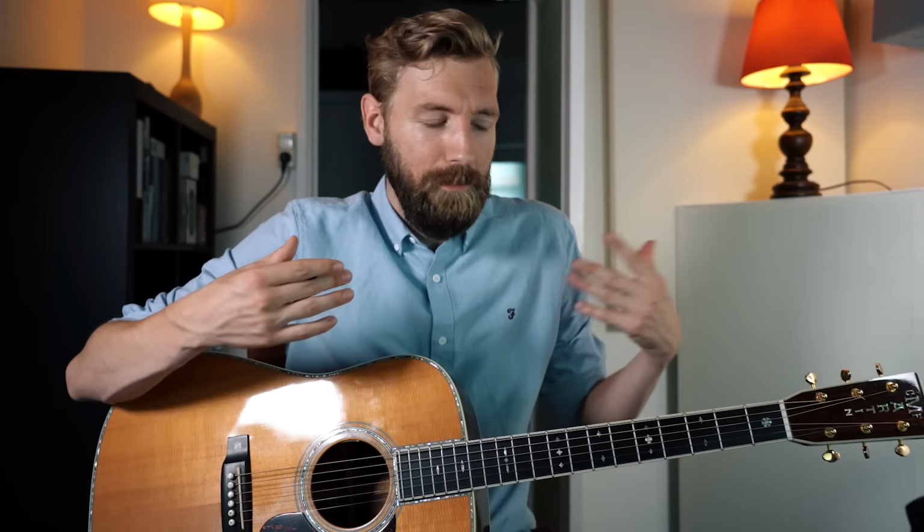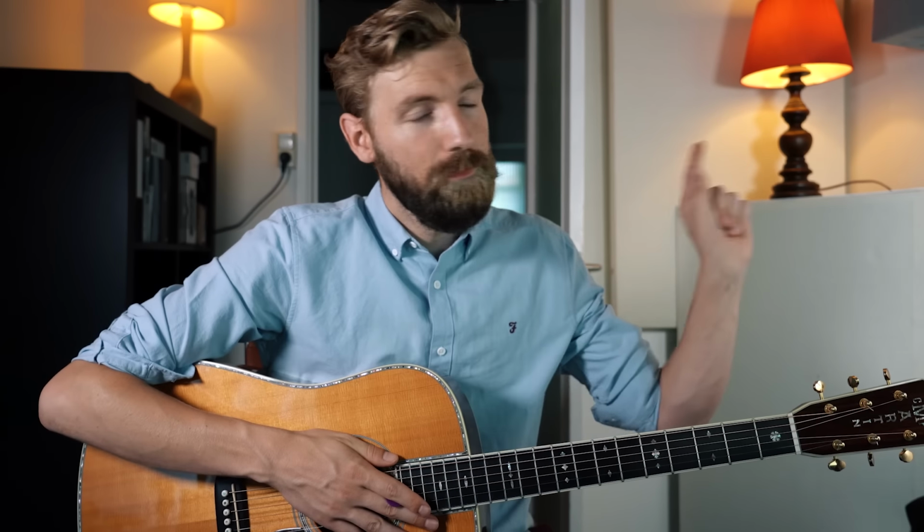So if you want to really learn these shapes and use them, I advise you to learn the song Autumn Leaves, which I did a video lesson about. Check it out over here. So if you learn that song, you really learn quite some shapes we discussed today, and they are very convenient, and the track sounds lovely.